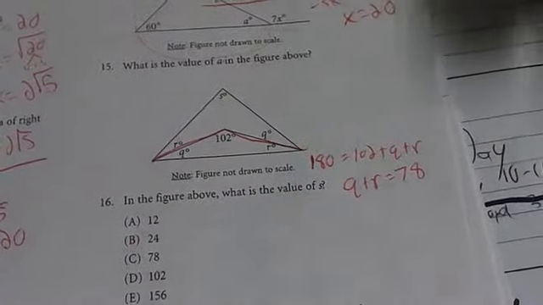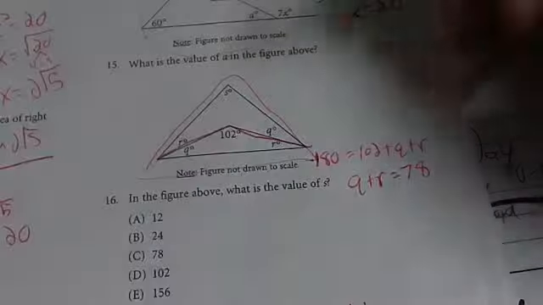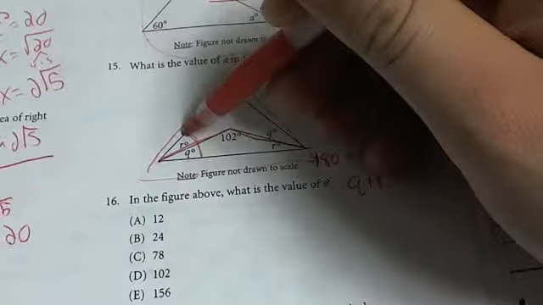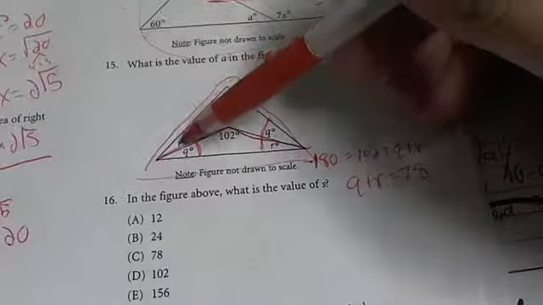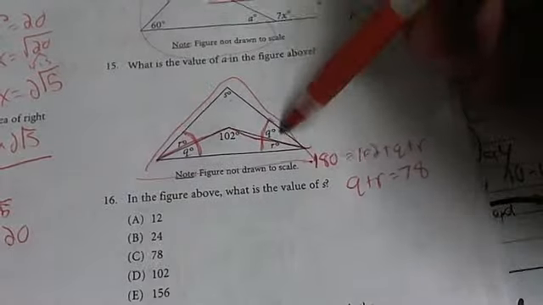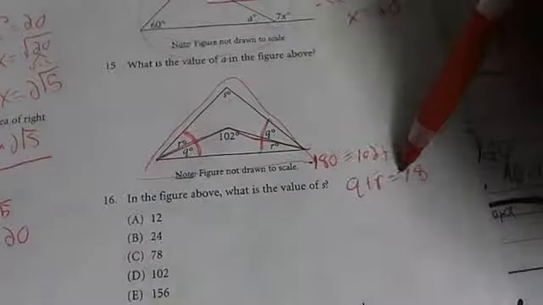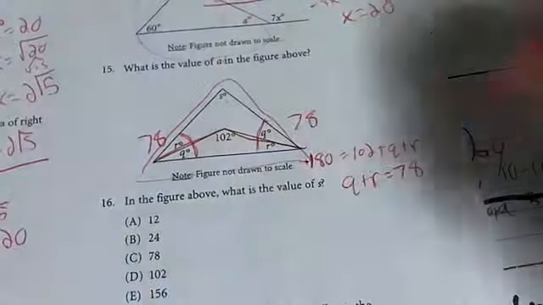You might be thinking, how is that going to help us? Well, now we see the big triangle. The big triangle is S plus this angle plus that angle. This angle consists of R plus Q. This angle consists of Q plus R. So this angle here is 78, and this angle there is 78.